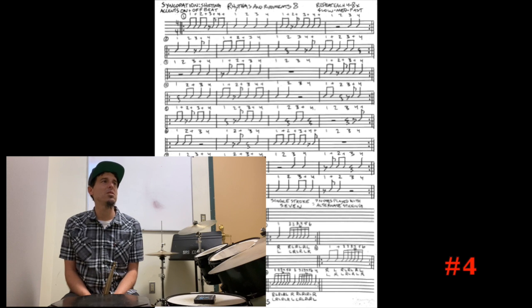Bar 3 has quarter notes for beats 1 and 2, and then a half note rest for beats 3 and 4. Bar 4 has eighth notes on beat 1, quarter note rest for beat 2. Beat 3 will have an eighth note rest. We'll hit the end of the beat, and then we'll play a quarter note on beat 4. Okay, here comes number 4.